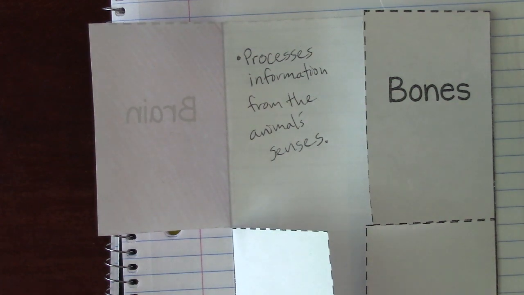Same thing with smell, same thing with hearing, right? So it's the brain that is in charge of making sense out of what your senses pick up, right? Of understanding what you're seeing, hearing, smelling, tasting, touching, okay? And when you feel confused, that's because your brain is not understanding the information that your senses are telling it.